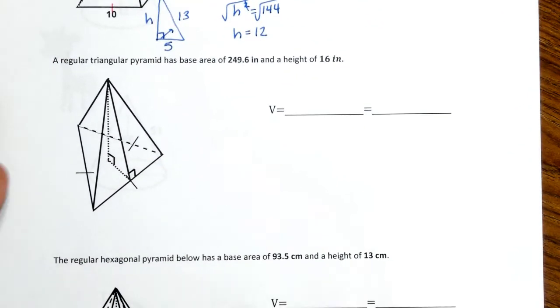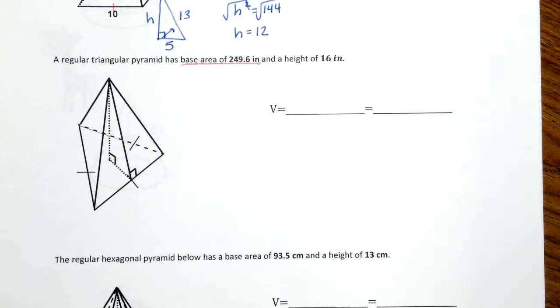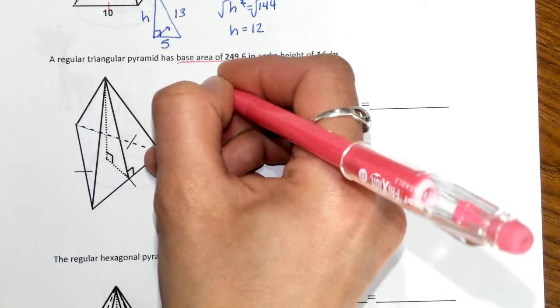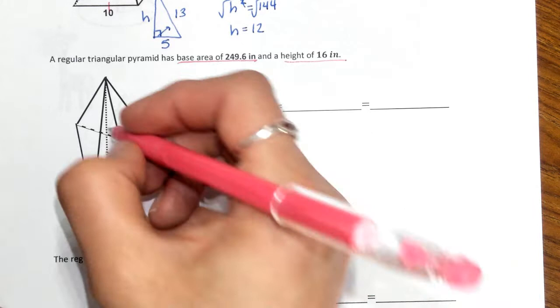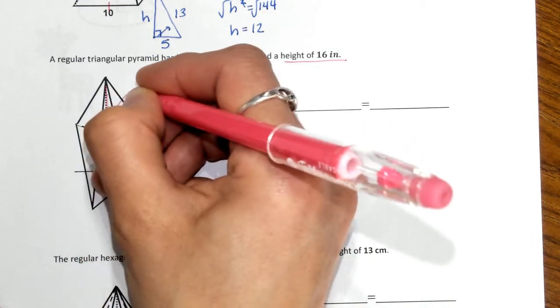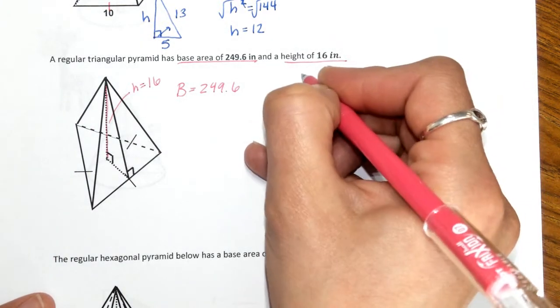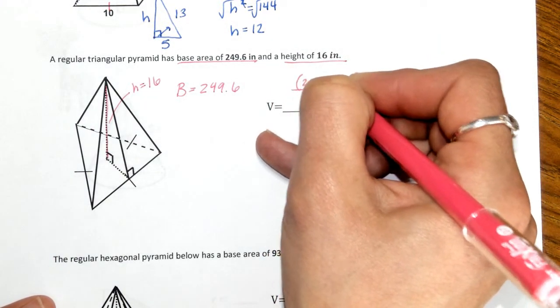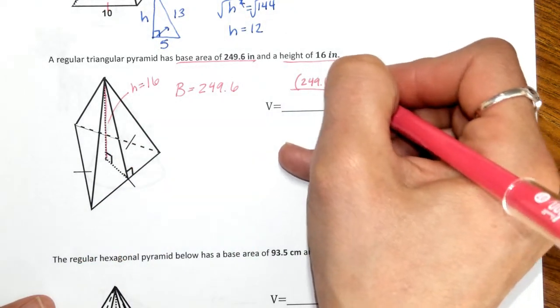All right, on the next one, very, very nice of us to give you the big B. Usually, unless it goes above quadrilateral, we won't give you big B. But here we're giving you the base area of 249.6. So big B will be 249.6. And we're giving the height of 16. So right here, the height is going to be 16. We plug into big B, 249.6, times the height of the pyramid, 16, divided by 3.